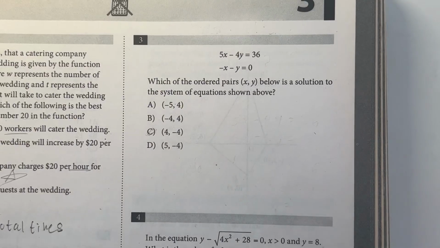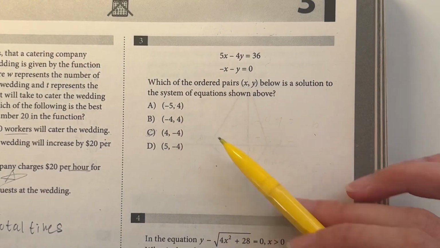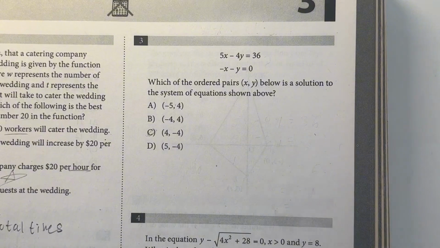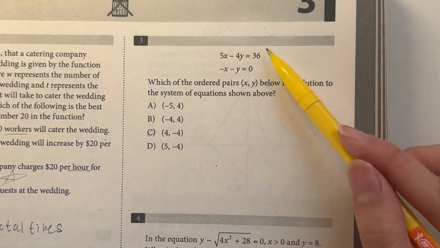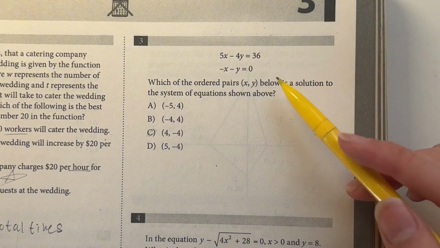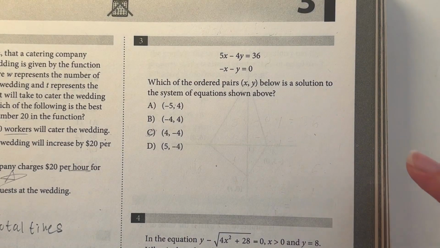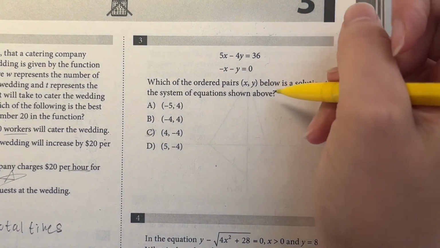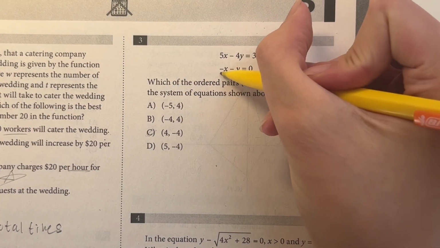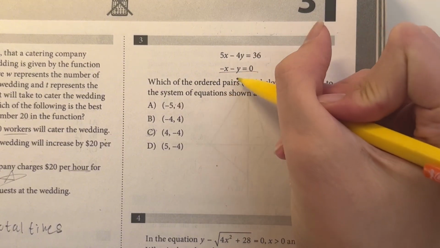Number 3, which of the following pairs below is a solution to the system of equations above? Normally you would have a calculator and you would just plug the system of equations into Desmos and find the points of intersection, but we don't have a calculator, so let's just solve this. I'm going to use the substitution method. So I'm going to take this second equation over here and solve for one variable.